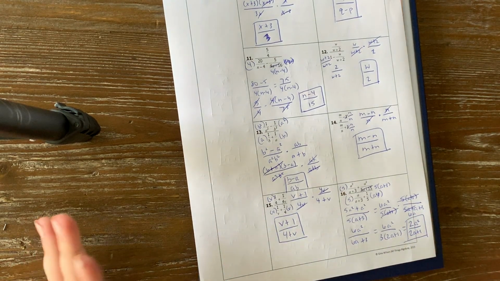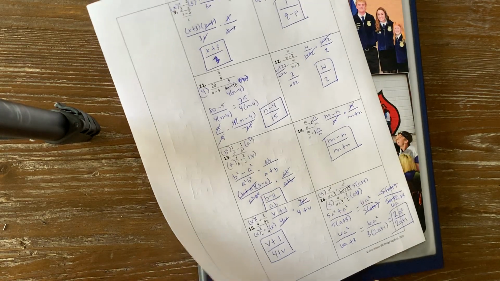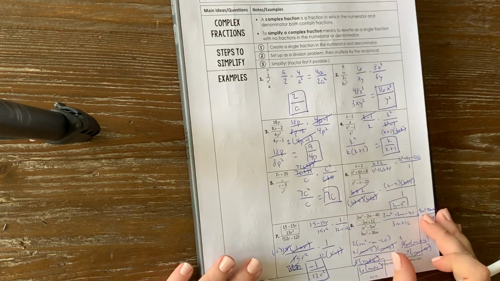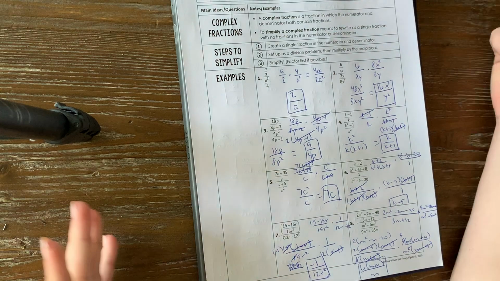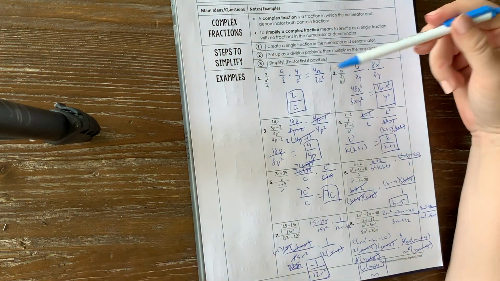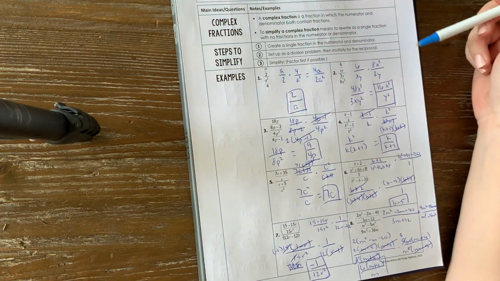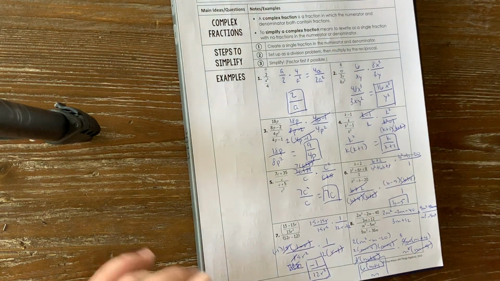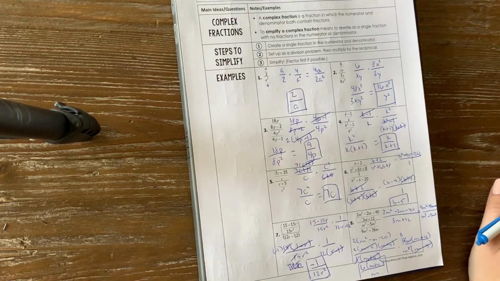Okay, all right, so this is complex fractions. So first thing, create a single fraction in the numerator and denominator, set up as a division problem, then multiply by the reciprocal, and then simplify as needed. Okay, complex fractions.